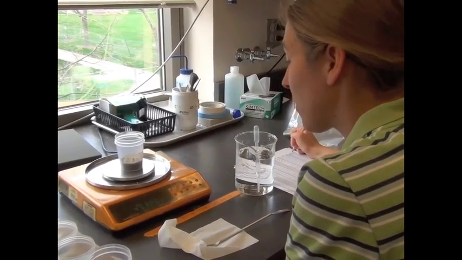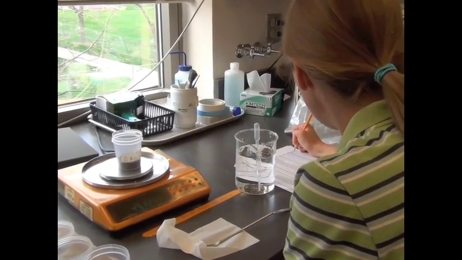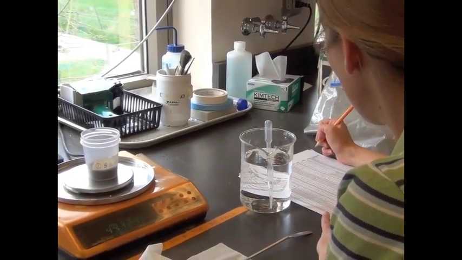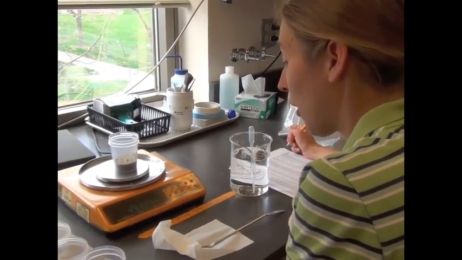So this total weight was 49.326. That includes the 32 grams of soil, the 4.97 grams of water, and also the cup.